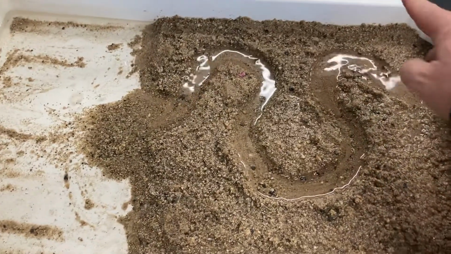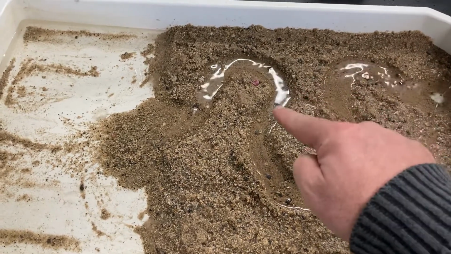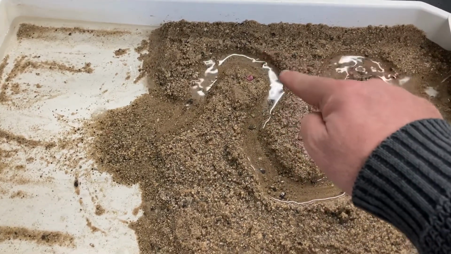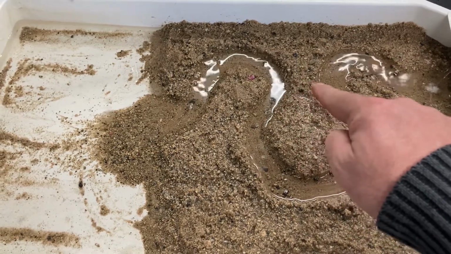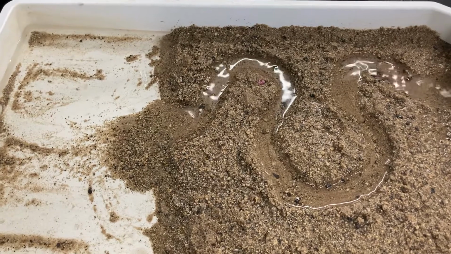Now if you notice, right through here, it's eroded back somewhat, and it's eroded back some right through there. So this distance right here is gradually getting a little bit smaller.